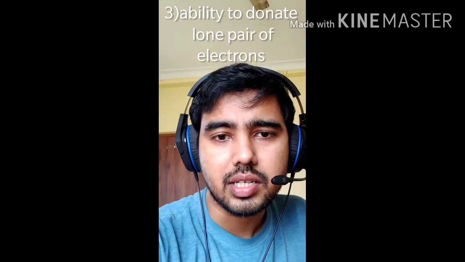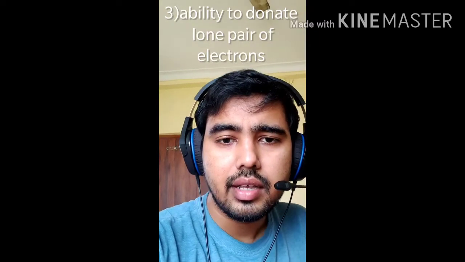And when they donate the pair of electrons, they form the Lewis acid-base adduct, because obviously they are going to donate the electron to such a species which is already an electron deficient compound. So based on these three cases, mostly we are going to see the relative basic strength in the following questions.